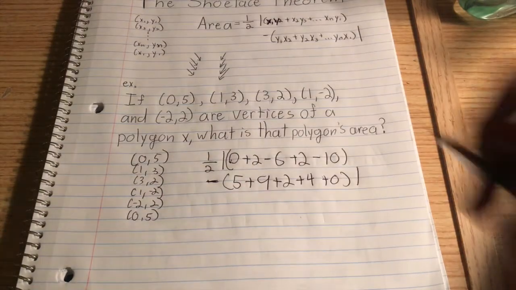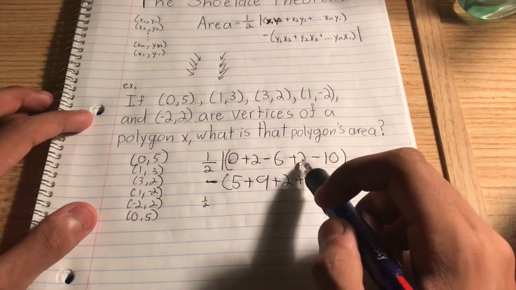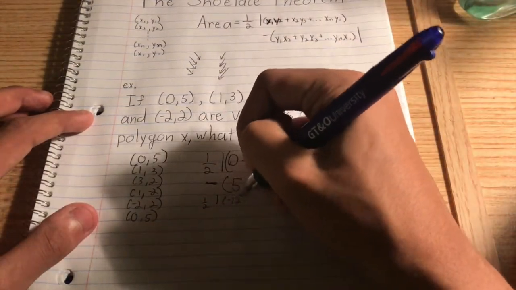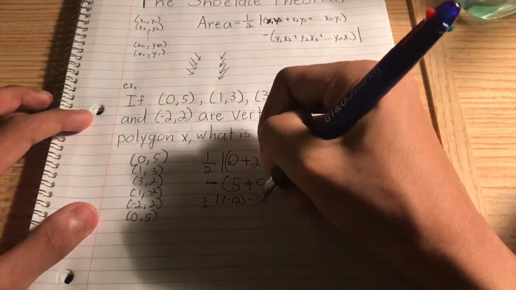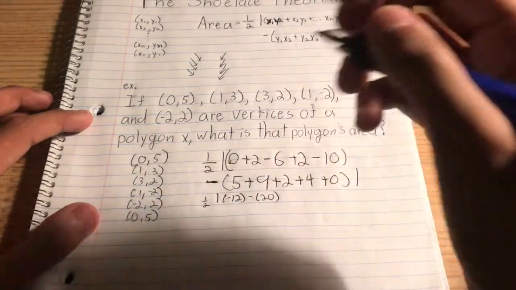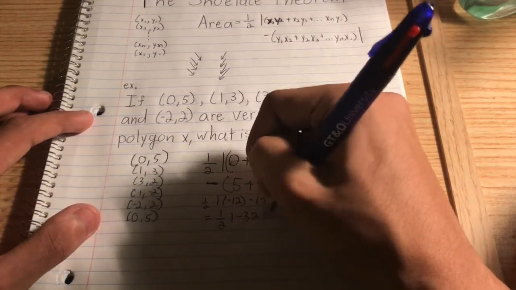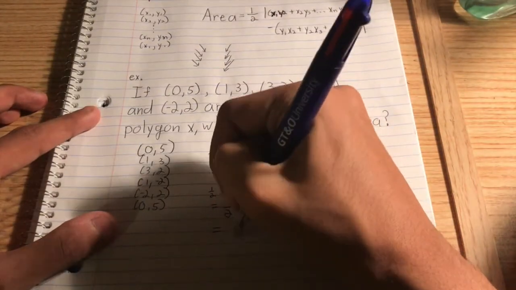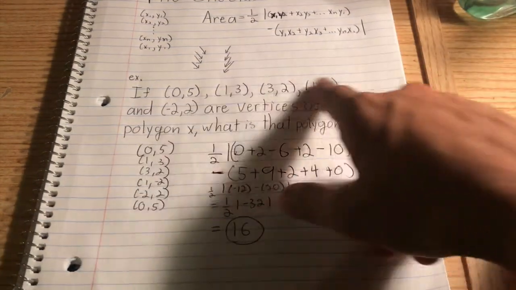And now, just basic arithmetic. 1/2 times, let's see, 0 plus 2 minus 6 is negative 4, plus 2 is negative 2, minus 10, negative 12. And then 5 plus 9 is 14, plus 2 is 16, plus 4 is 20. Now we just subtract. So we get negative 12 minus 20, so that's negative 32. So that's 1/2 times the absolute value of negative 32. Take the absolute value of negative 32, you get 32. And then divided by 2, you get 16. And that is the area under the vertices of these points.